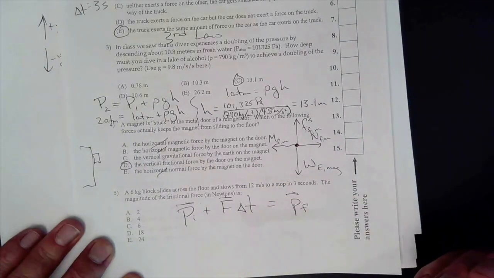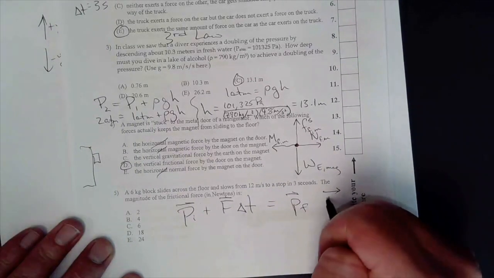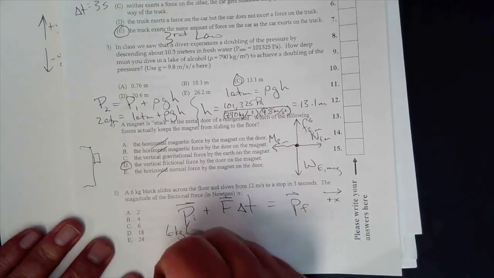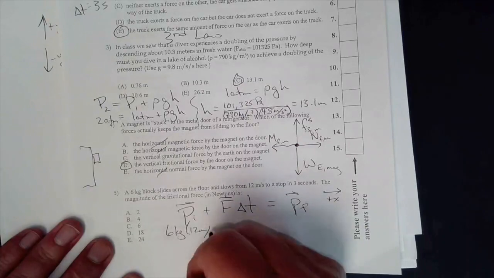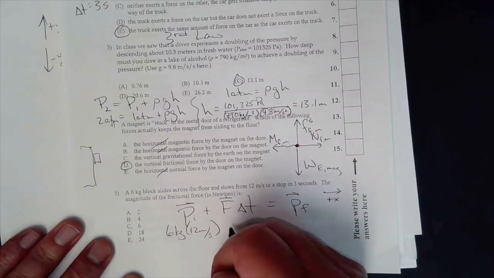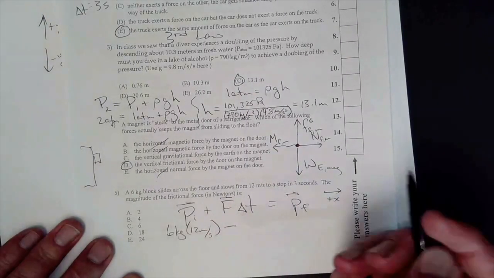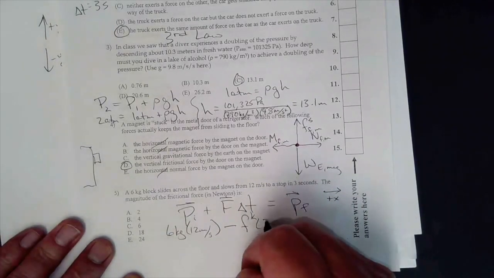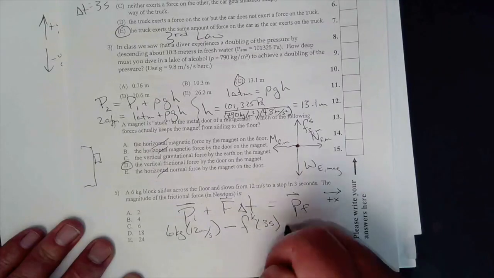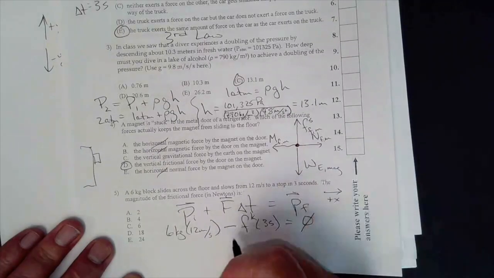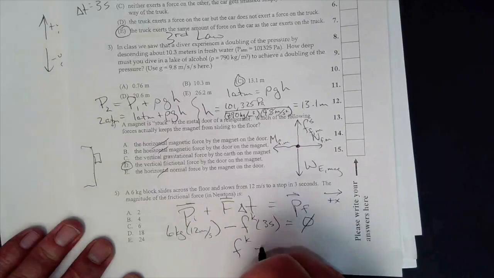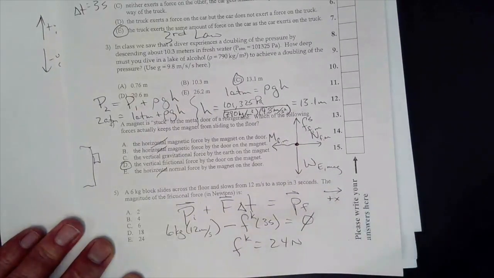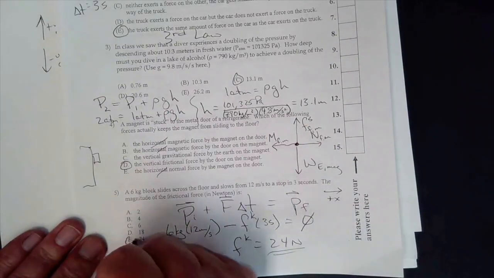If I call the direction it's moving the positive x direction, this is going to be 6 kilograms moving at 12 meters per second, is acted on by a friction force that's in the opposite direction. It's kinetic friction, and operating for 3 seconds to bring the momentum down to 0. And this gives me a friction force of 24 newtons. Okay, and so the answer is E.